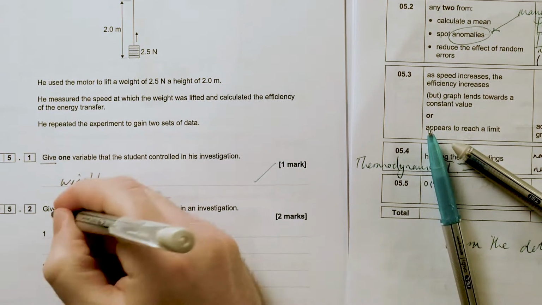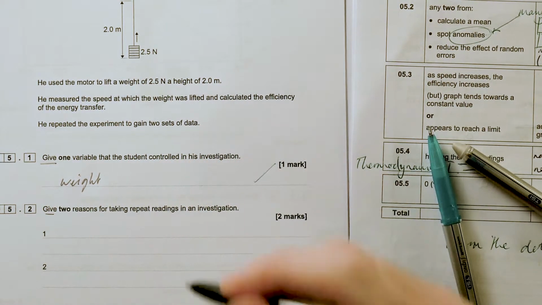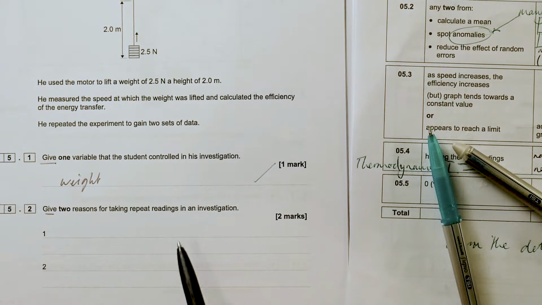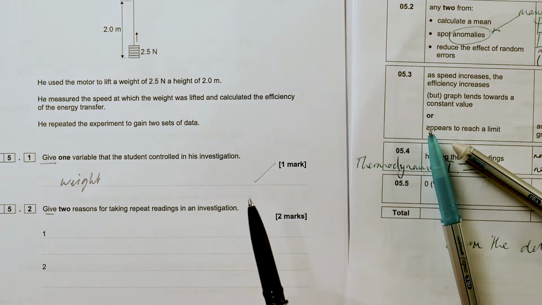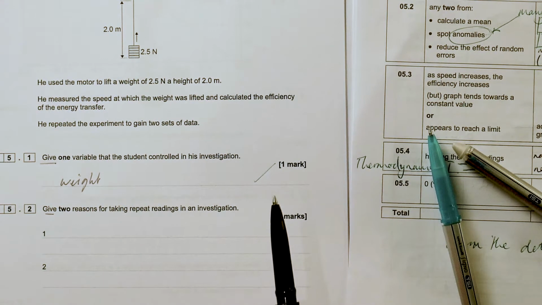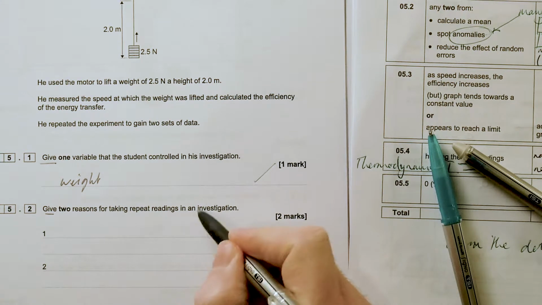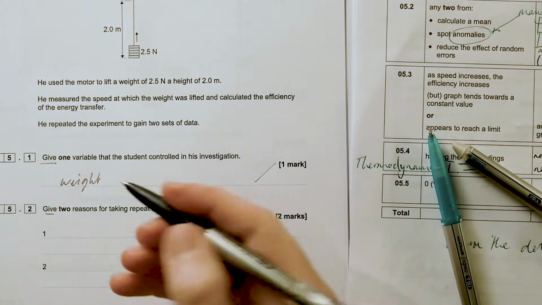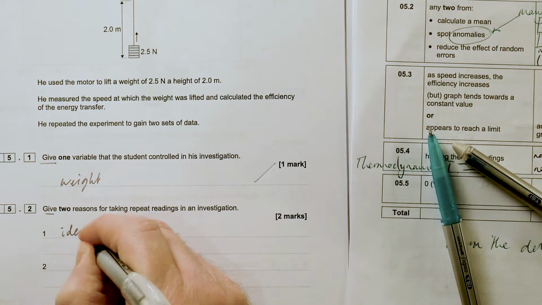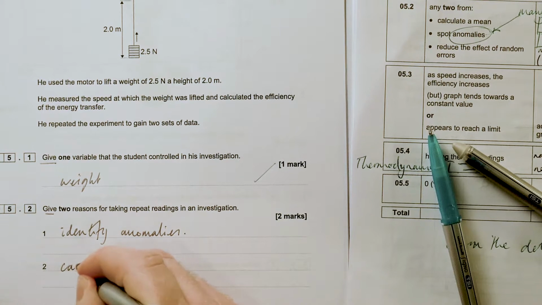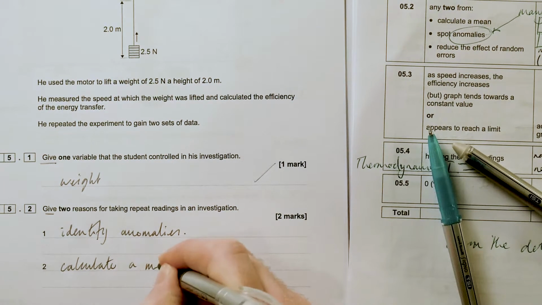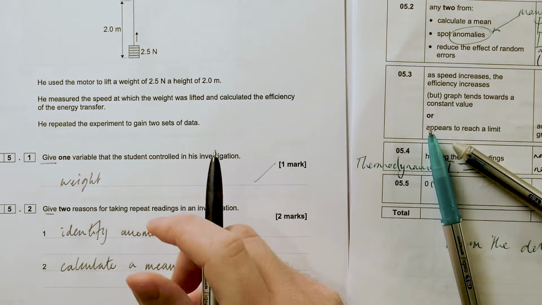Give 2 reasons for taking repeat readings in an investigation. A lot of people are giving me things about this specific investigation. They were saying the height could have been different each time, the weight could have changed, or the speed could have changed on the motor, but it's talking about any investigation generally. So why do we take repeat readings? It's so you can identify anomalies, or you might call them outliers, and so that we can calculate an accurate average, a mean. Those are the 2 most obvious ones.